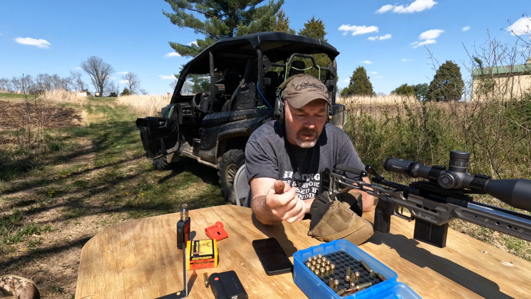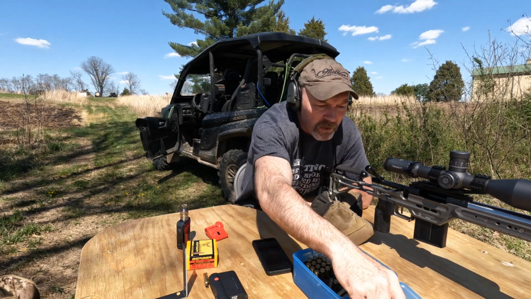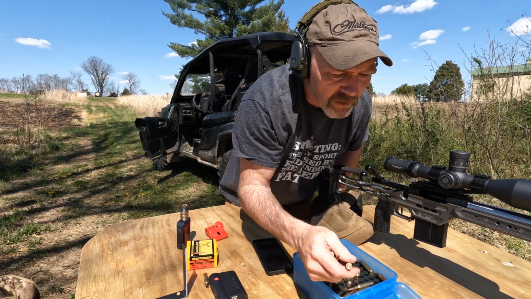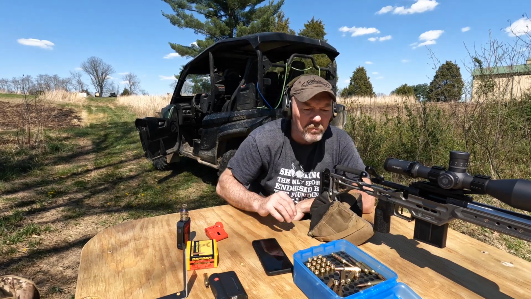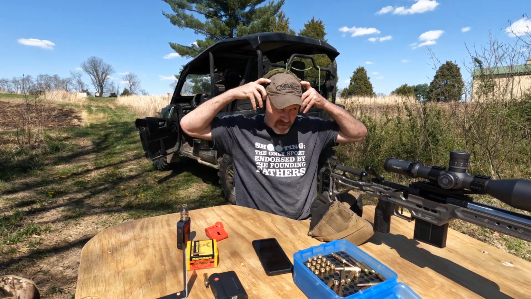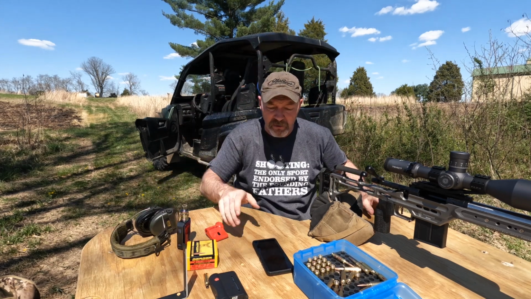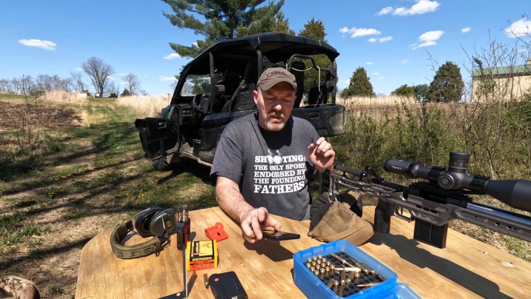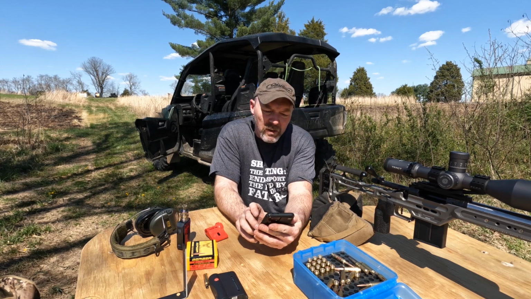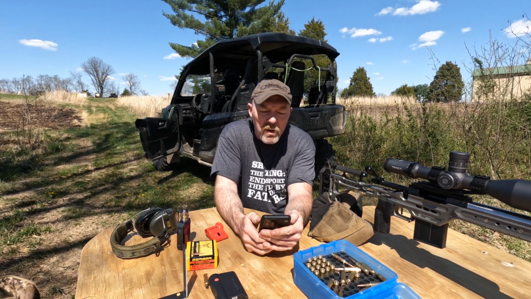Unfortunately, I had some primer strikes that didn't go bang. I had 1, 2, 3, 4, 5 on 2 different loads there. Probably didn't get them seated right. It's not the gun's fault, I don't think. It's definitely my fault, but got some interesting numbers here. We'll go down and take a look at the target and I'll read them off real quick.